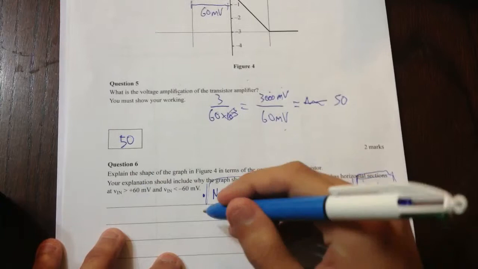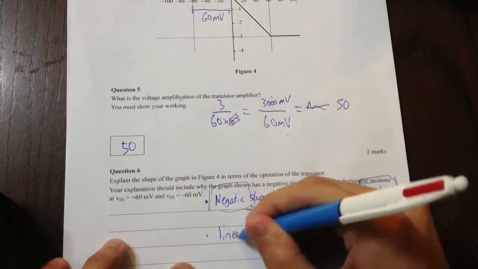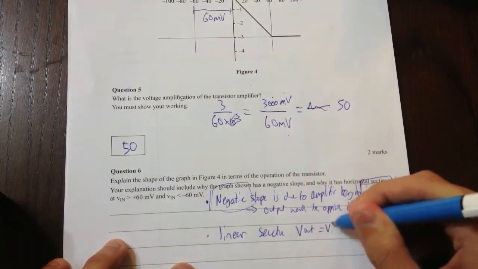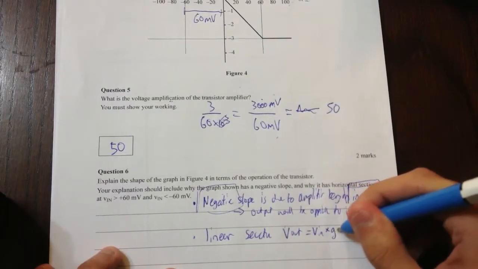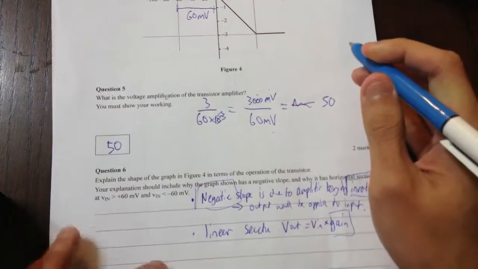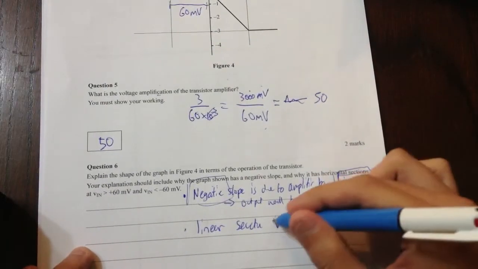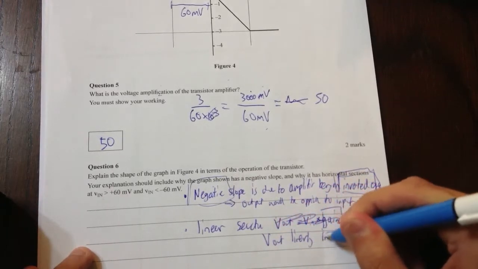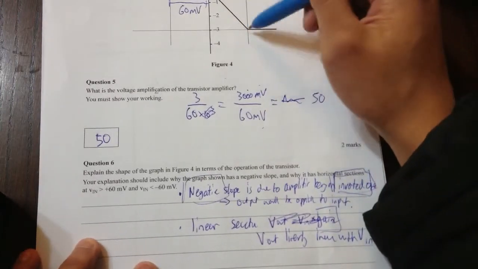Why it has horizontal sections. If we're explaining the entire shape, we could also talk about the linear section. In the linear section, V out equals V in times gain. It's not always like that, but we just go times gain in this situation because it goes through the 0. Or we can say V out linearly increases with V in, because that's what happens in this linear graph.